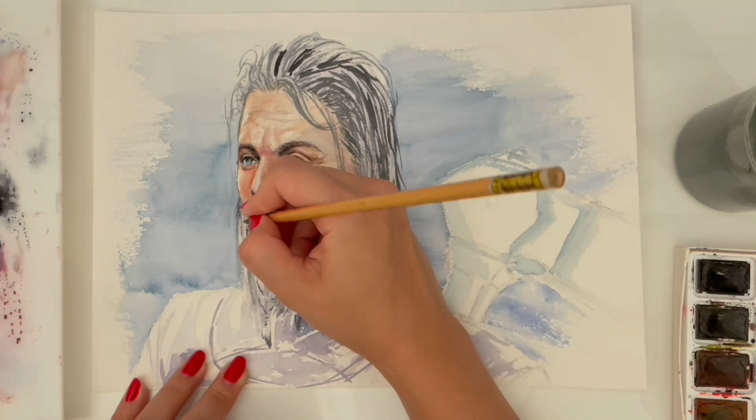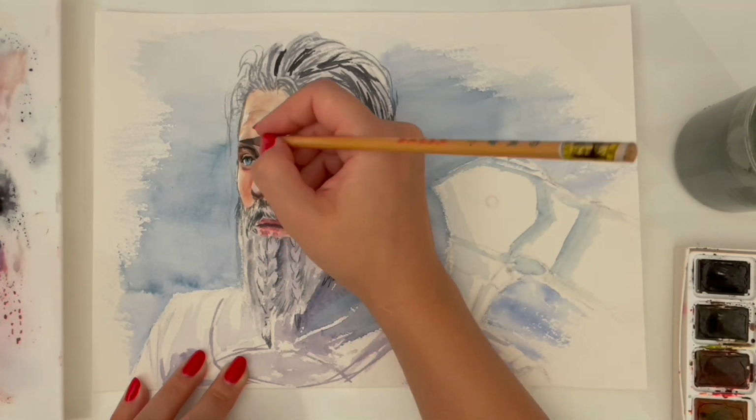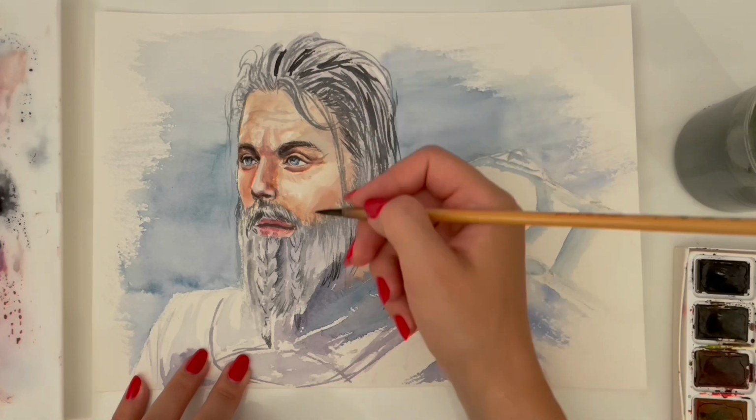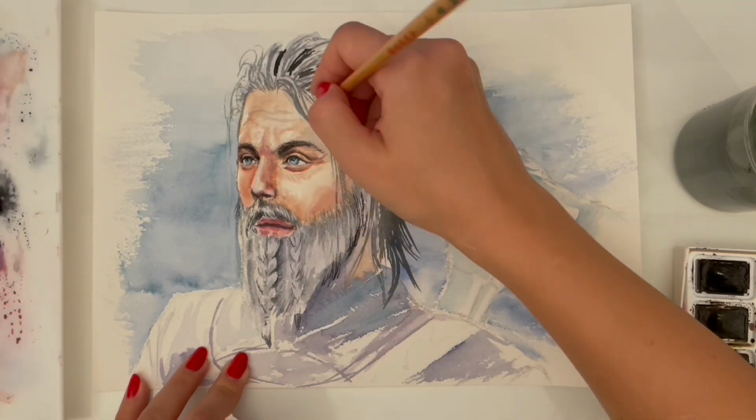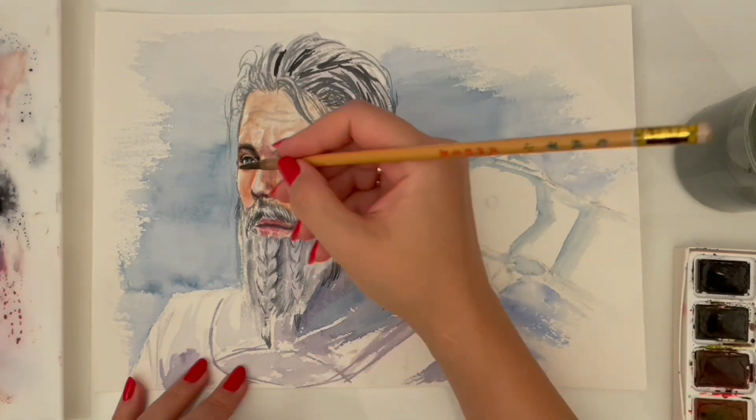I again return to the beard, put shadows, and show more volume everywhere in the hair.